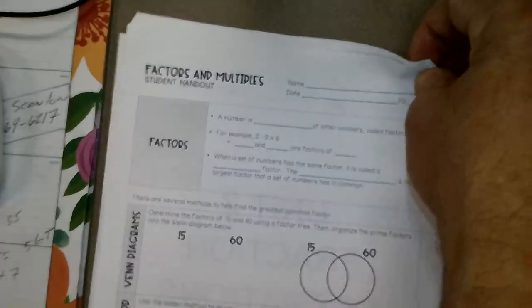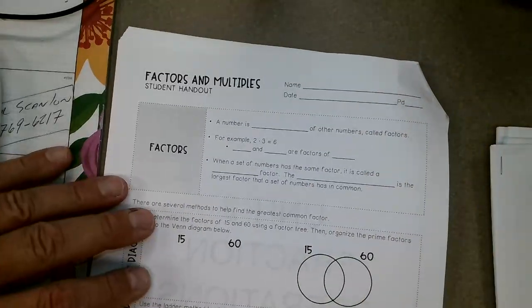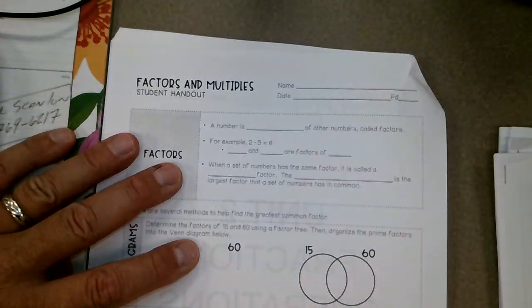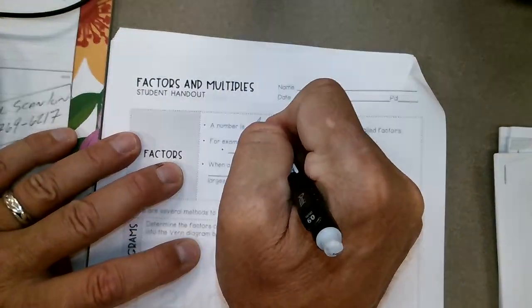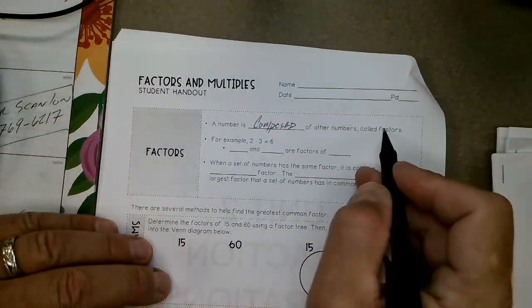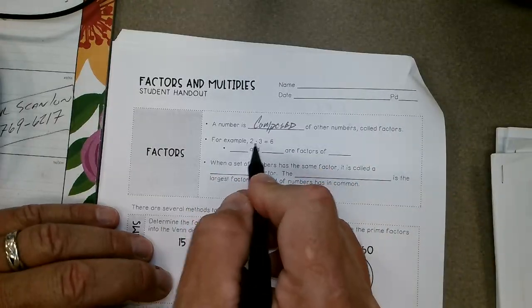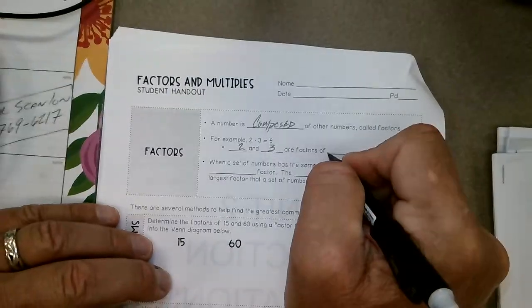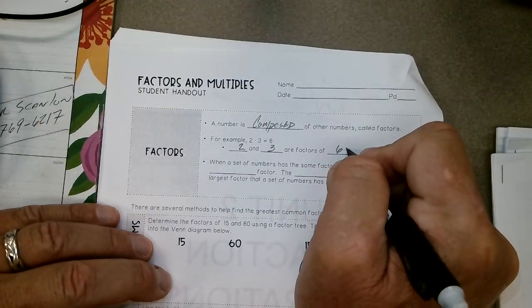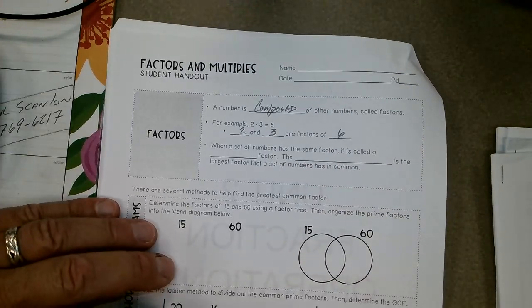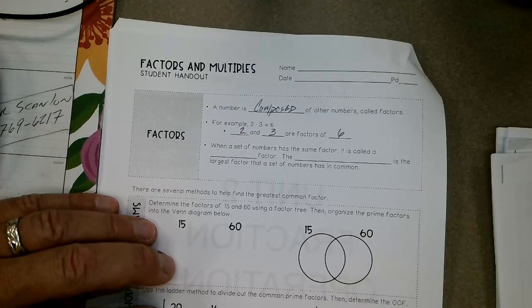We're going to get into some different things here. So let's get after this today. All right, stay with me, please. A number is composed of other numbers called factors. For example, 2 times 3 is 6. 2 and 3 are the factors of 6. 6 is what we call the product, the answer to a multiplication problem. And that's where our vocabulary is coming from, from our rapid fire.